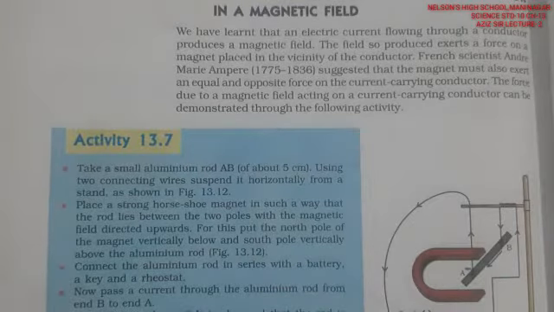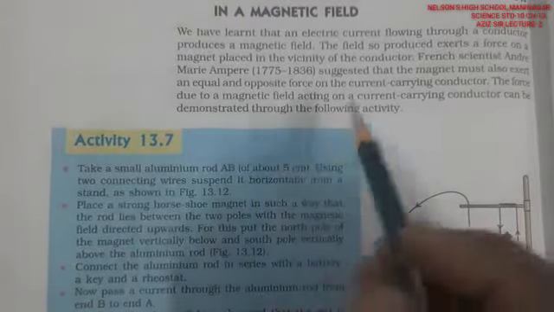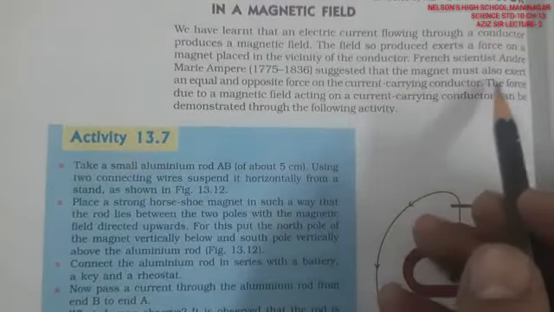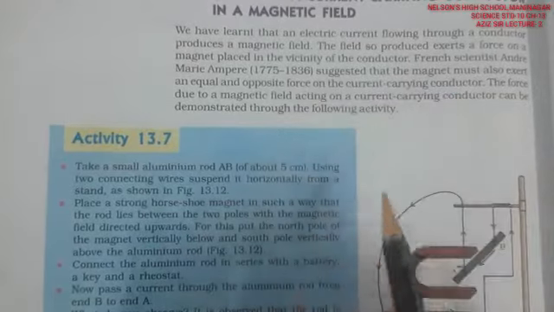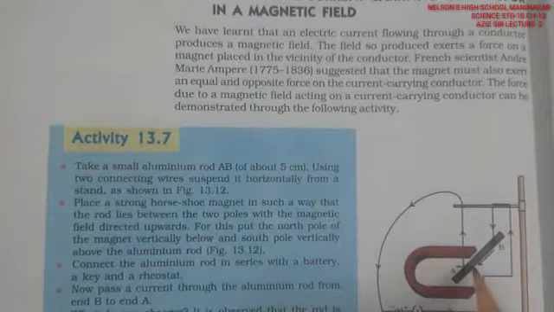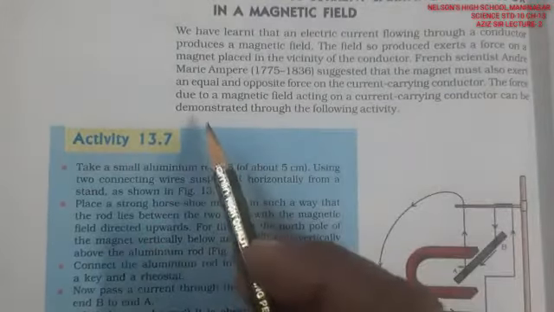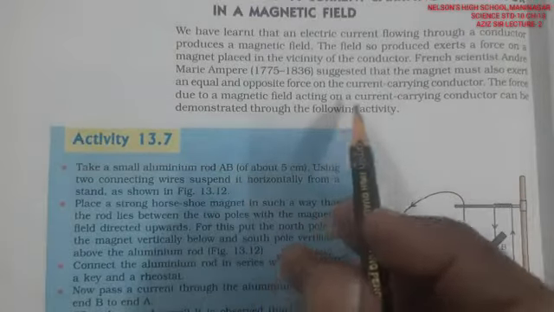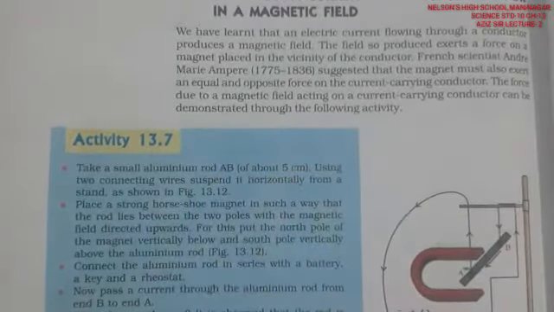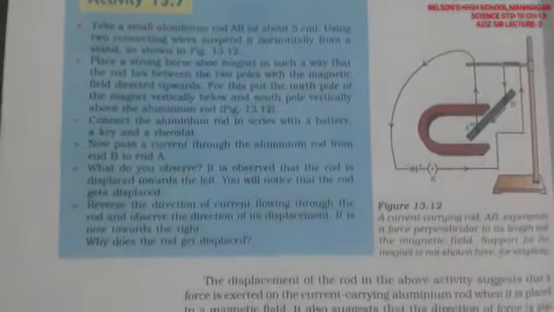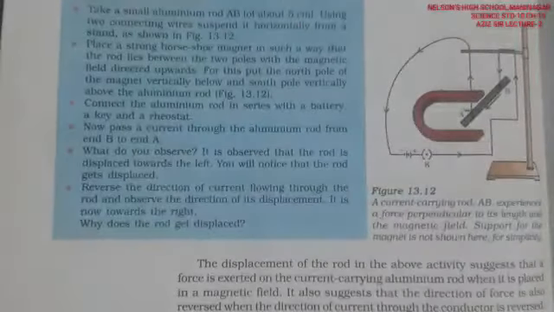Now this force was suggested by Ampere. He suggested that the magnet must also exert an equal and opposite force on a current carrying conductor. That means this magnet creates a force on this particular conductor. The force due to magnetic field acting on a current carrying conductor can be demonstrated through the following activities. So this is a particular activity by which this has been created.